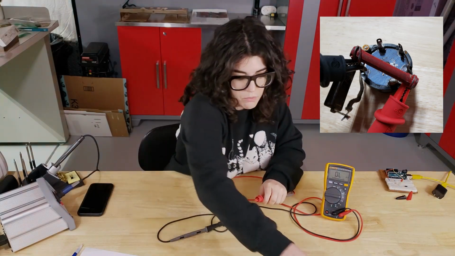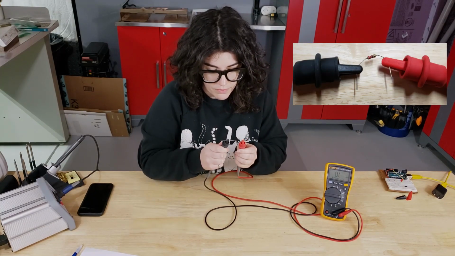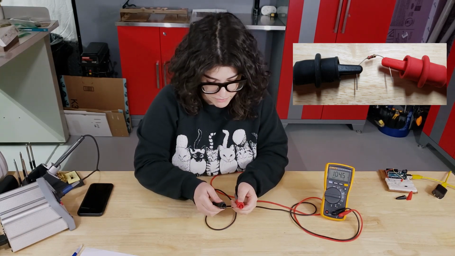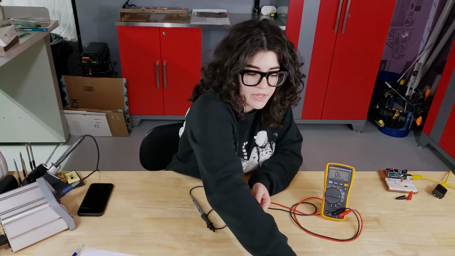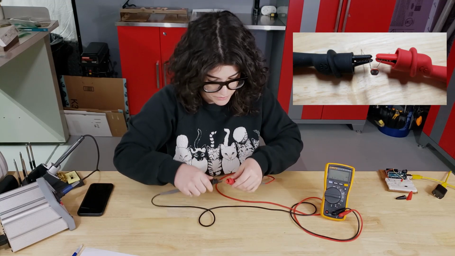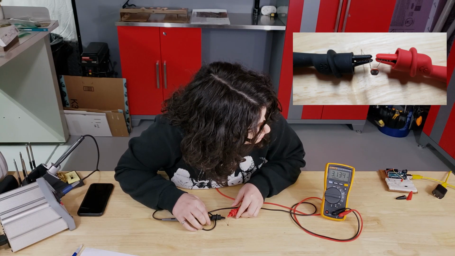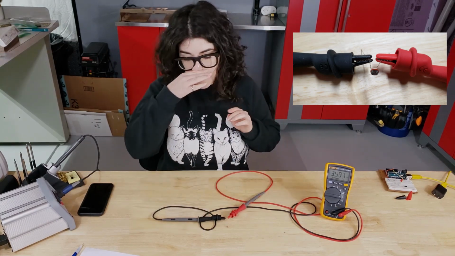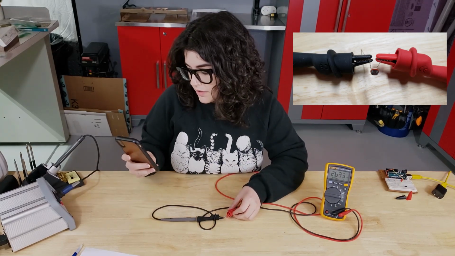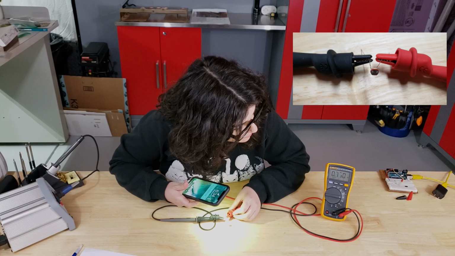For comparison, we'll look at our other thru-hole resistor, which only measures about 105 ohms. Our photoresistor looks like it measures about 3.1 kilo ohms. But when you shine a light on it, the resistance decreases.